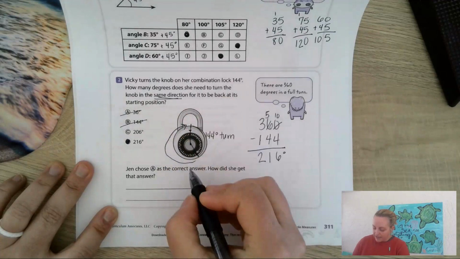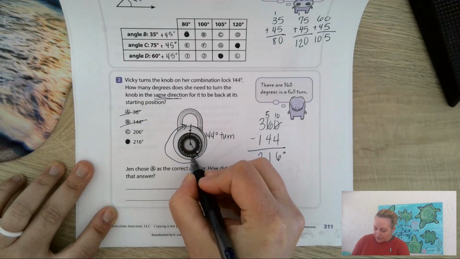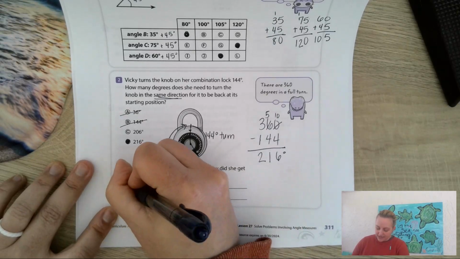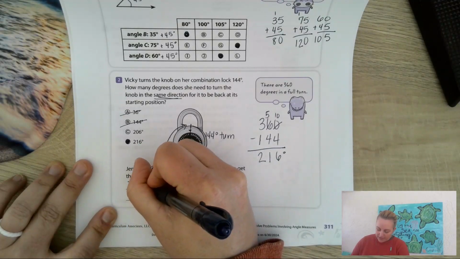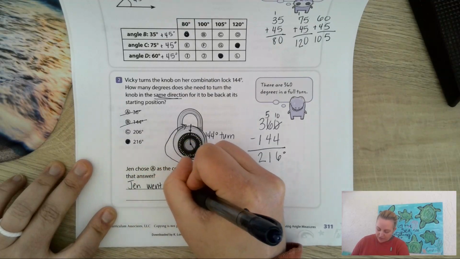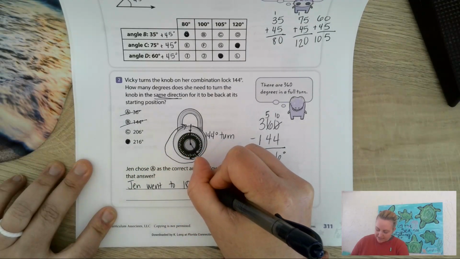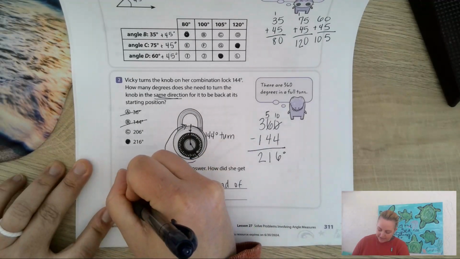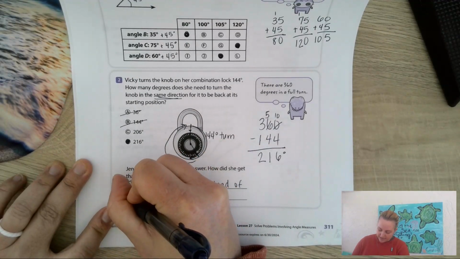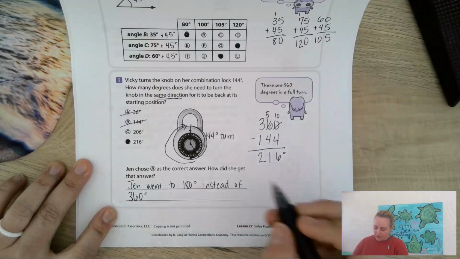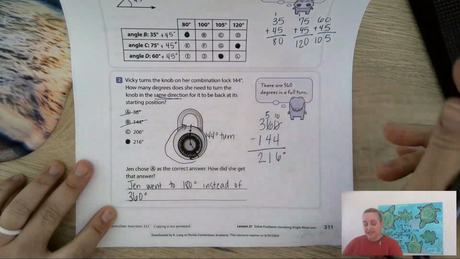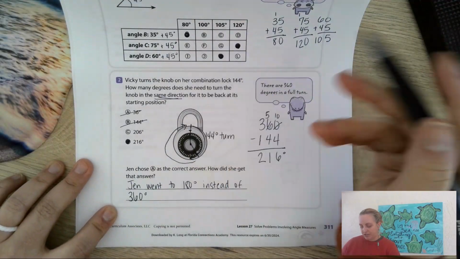She went just to 180 degrees instead of 360 degrees, right? She only went to the halfway point instead of all the way back around. And it does say it has to go all the way back to the start position.